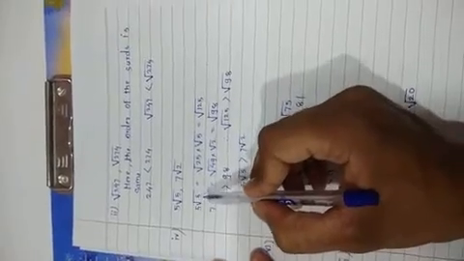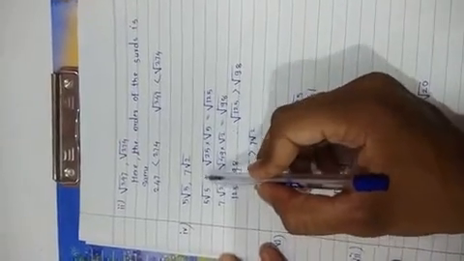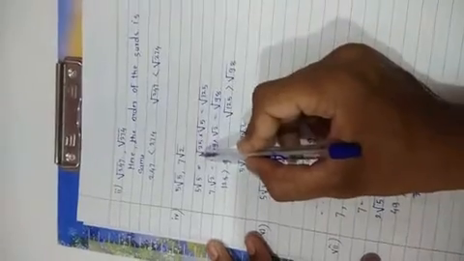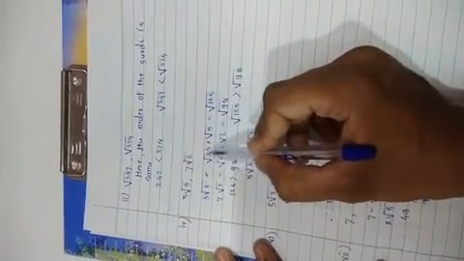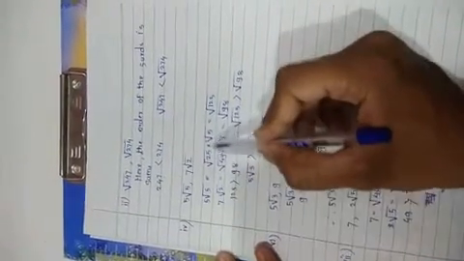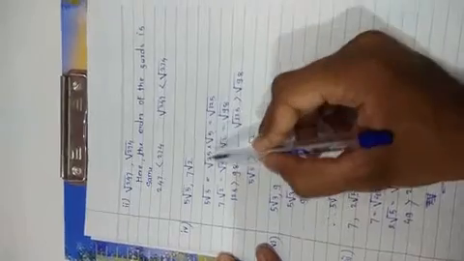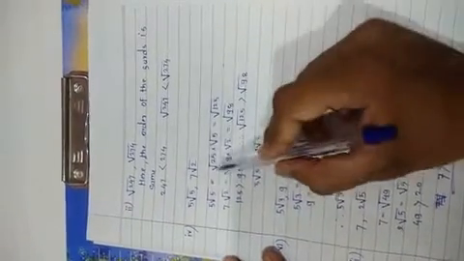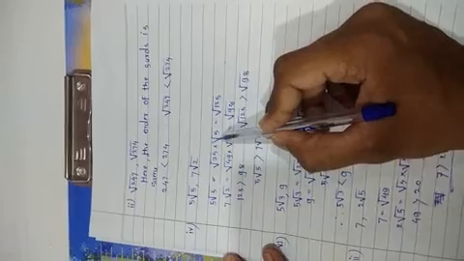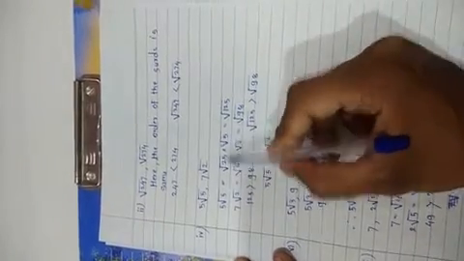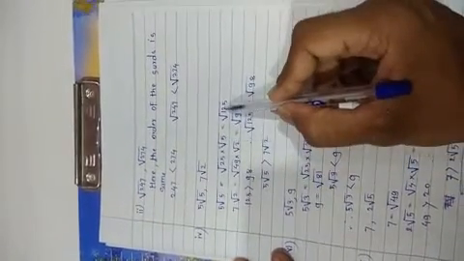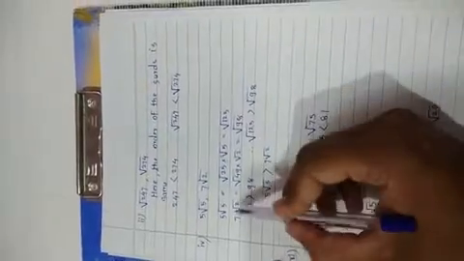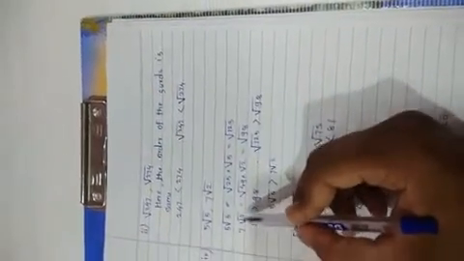The 5 we convert into root 25, so root of 25 is 5, into root 5. Their multiplication, 25 5s are 125, because both the roots are square roots. So root of 125.